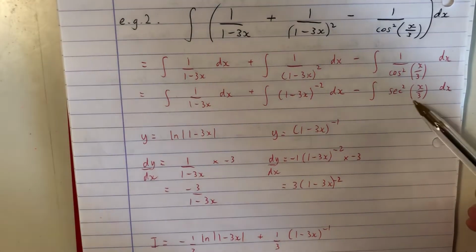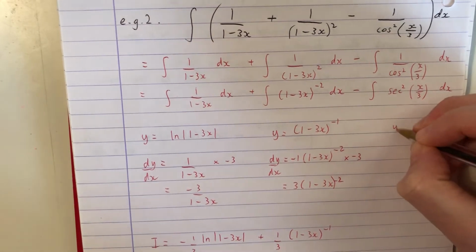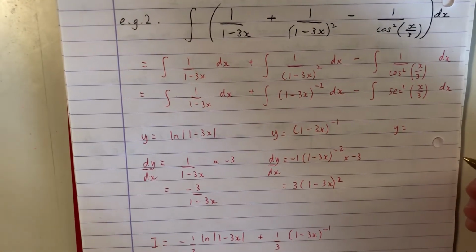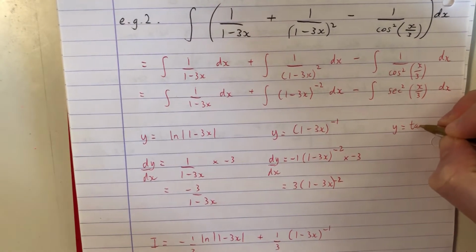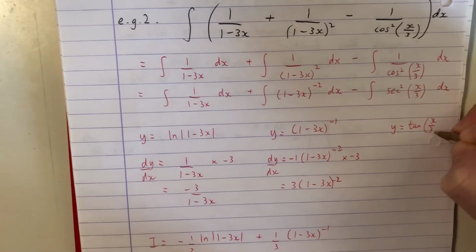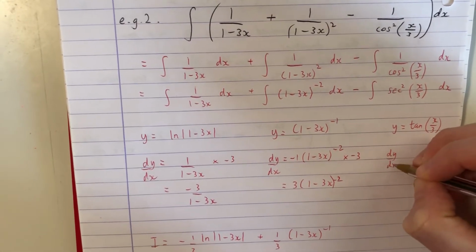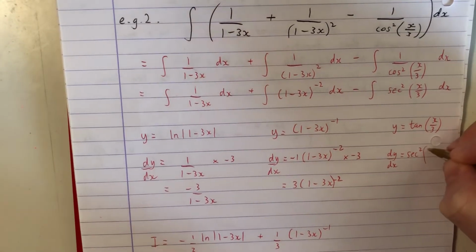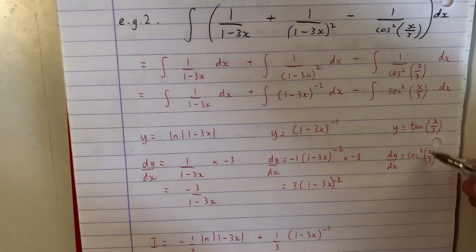Last one. Try a guess. y is equal to, now sec squared, similar to the previous one, i.e. number 1, is linked to tan. So tan of x over 3. See how bad the guess is. dy by dx is equal to, tan goes to sec squared, and we times by that bracket differentiated.